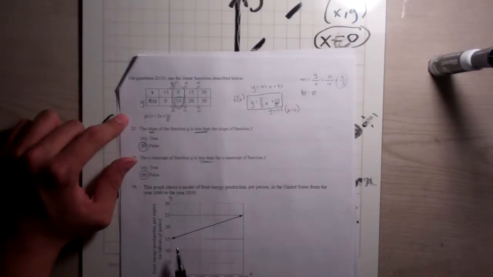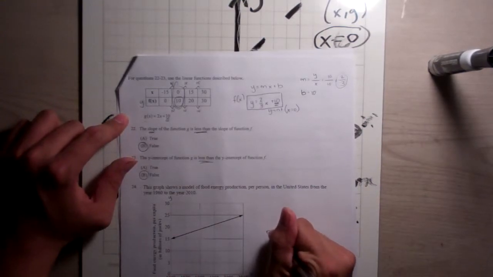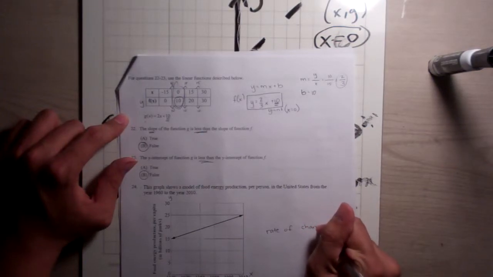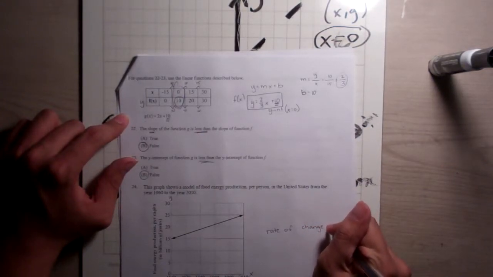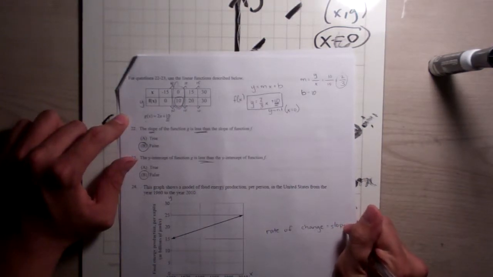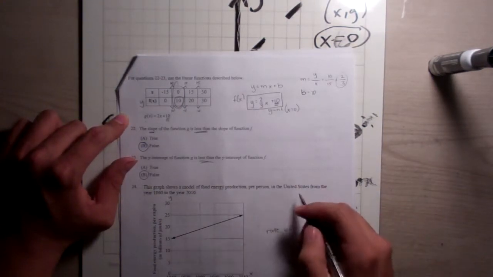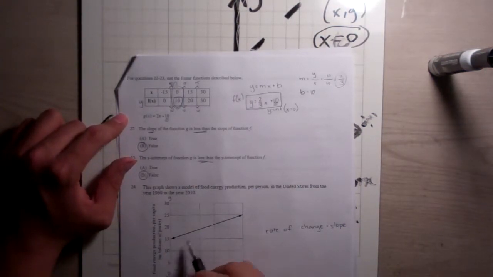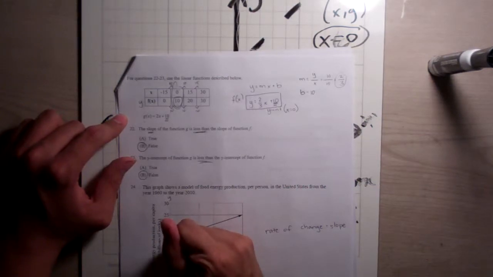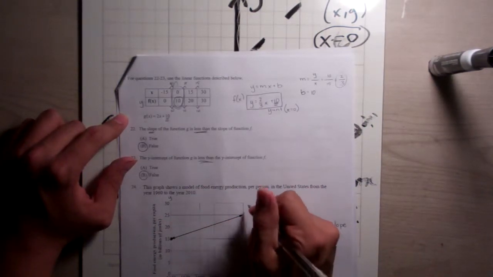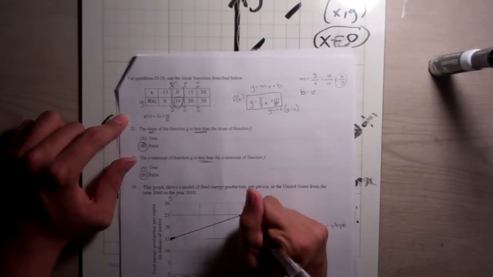Looking at this, it says at what rate is US per capita food energy production increasing? Whenever you deal with rate, this is what I want you to think of. A lot of times you'll hear rate of change. Rate of change is just another way of saying, if I'm working with a line, a visual representation, I want to think of slope. And this is increasing. First off, in order to find the slope, let's pick 2 points on the line. I'm going to pick over here at the very beginning, and let's go right over here at the very end.